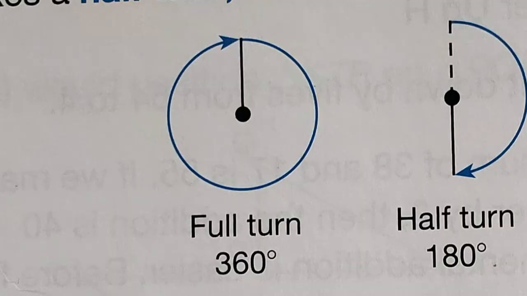But anyway, if something turns all the way, so for example, here's my starting point, if I turn my phone all the way around until it's back in the spot where it started, that is called a full turn. That's a full 360-degree turn.